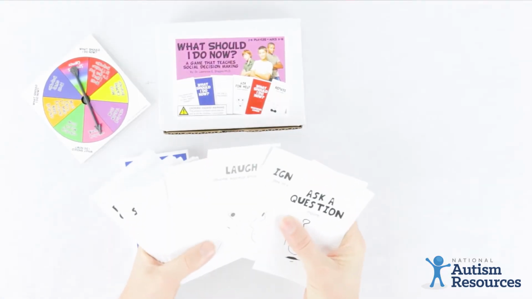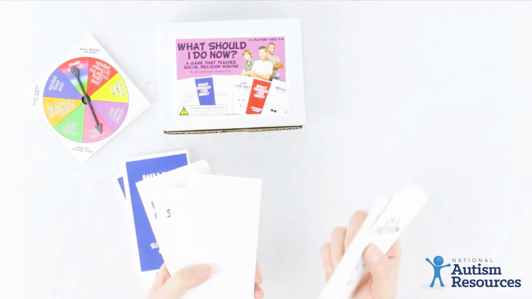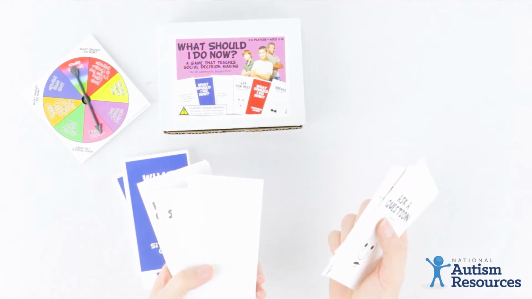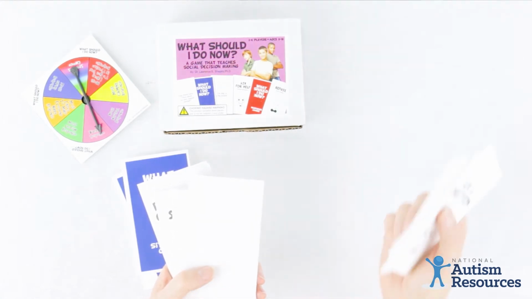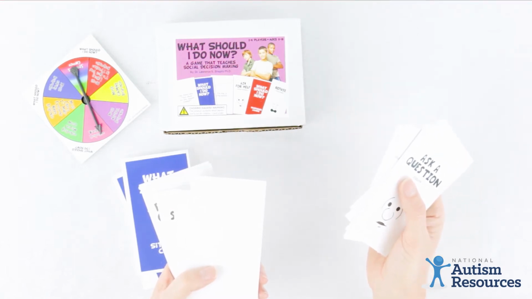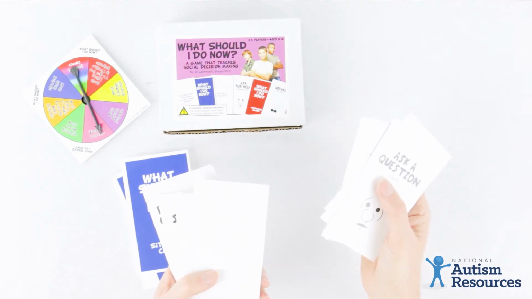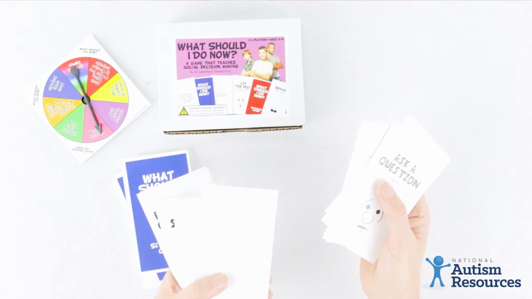This set also includes blanks so that you can customize it to come up with your own scenario. Let's say one of the students you're working with has a common way that they respond to their peers that might not be the best social decision in every situation. You can customize this game so that that scenario comes up.